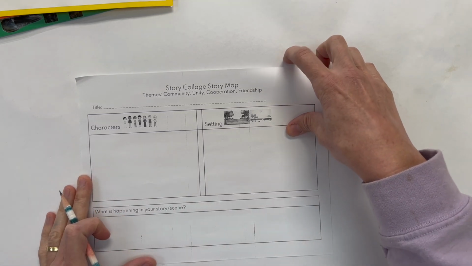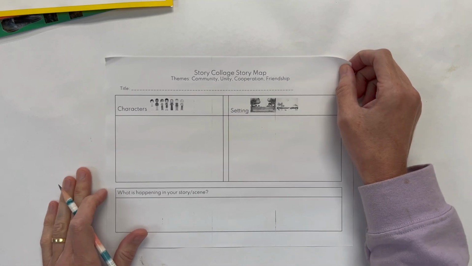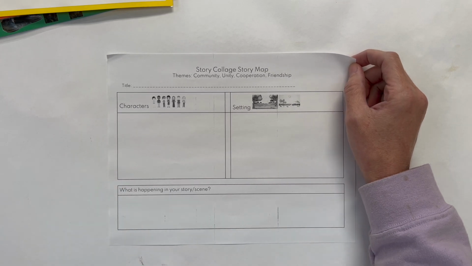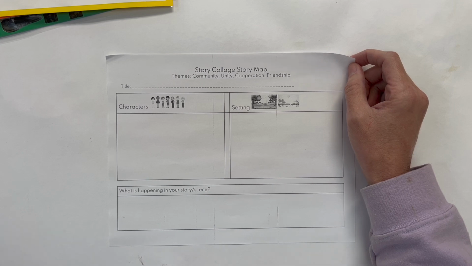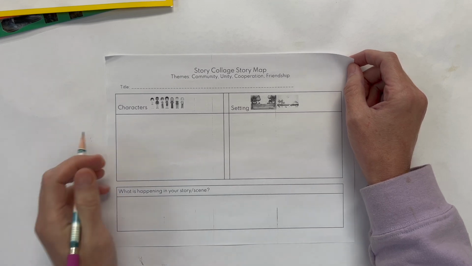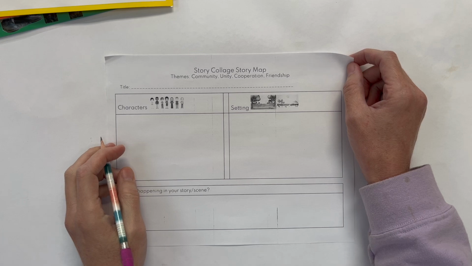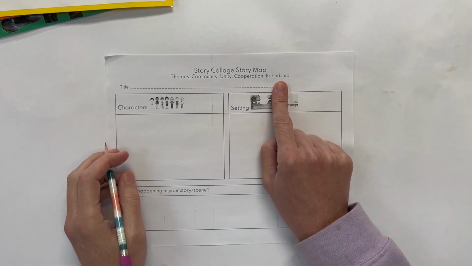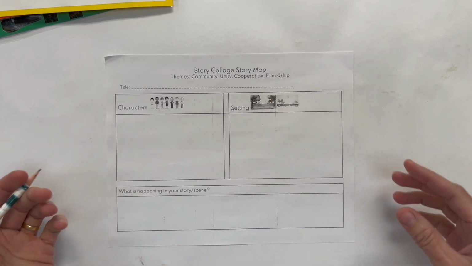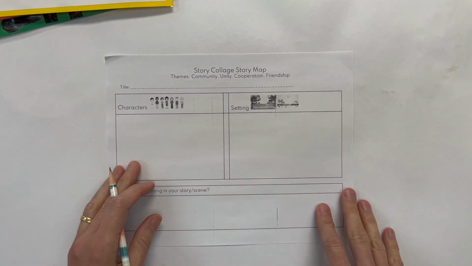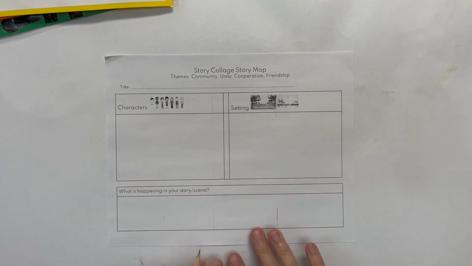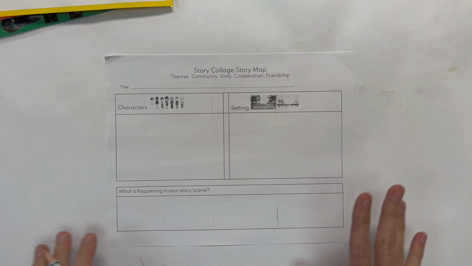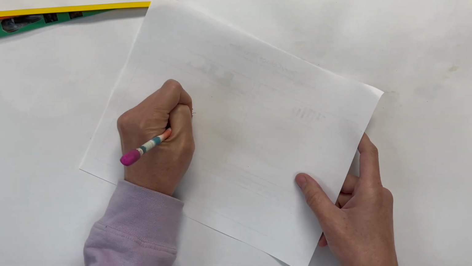And so now you're going to be thinking of your own story to create an artwork about. And we talked about the themes in Romare Bearden's work of community, unity, cooperation, and friendship. And we're thinking of something that happened in our life before around those themes. You can choose one to focus on or all of them to focus on. It's up to you. Remember to write your name and your code on the back of your paper.